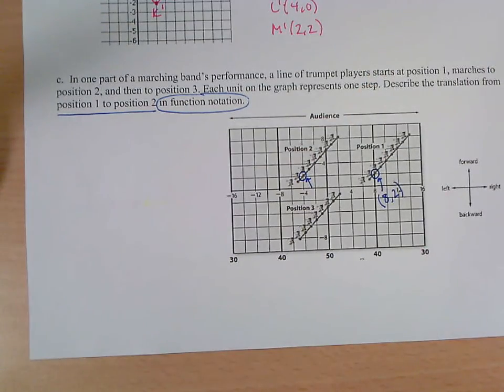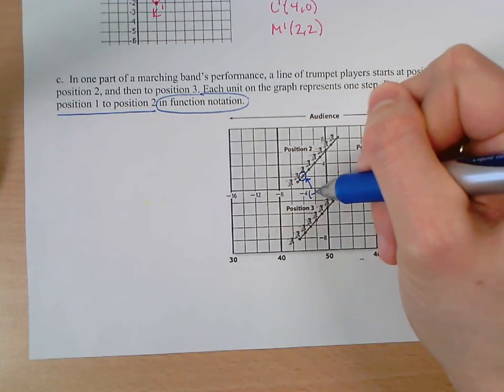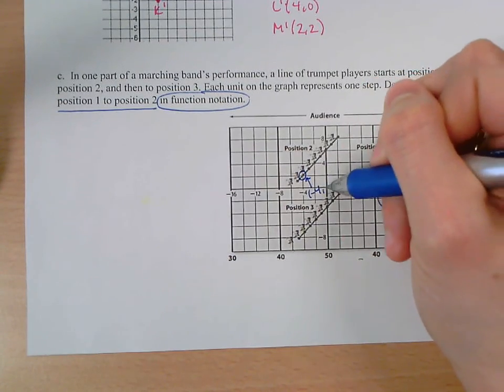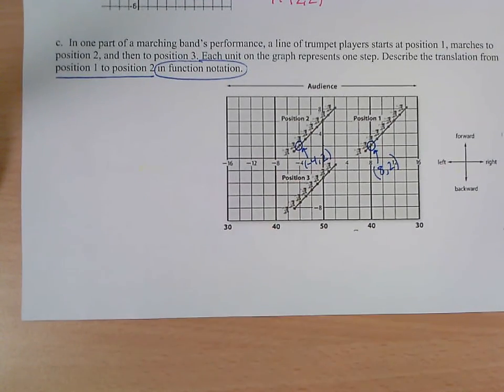So now their new point, the x coordinate is -4. The y coordinate is still 2. So how did everybody in position 1, what was the movement from position 1 to position 2? What was the translation?